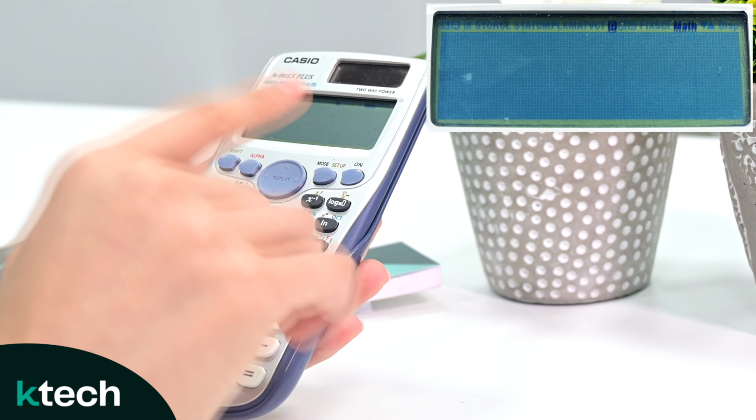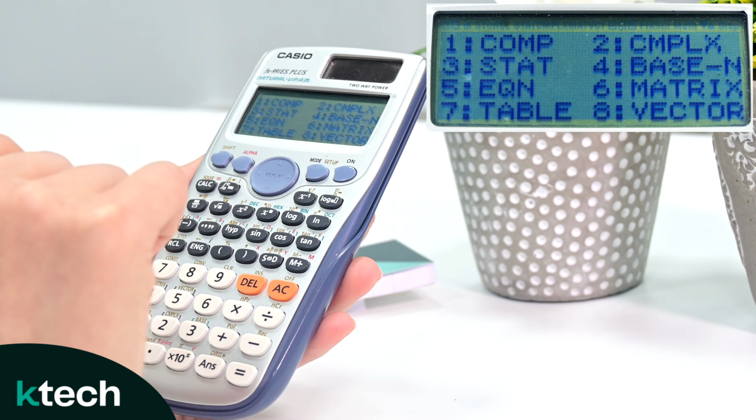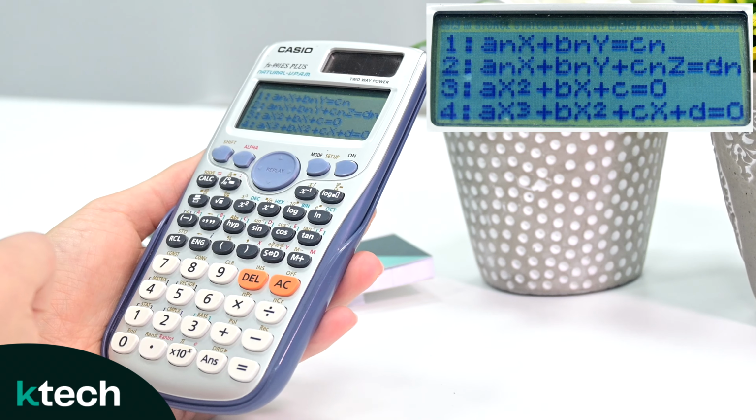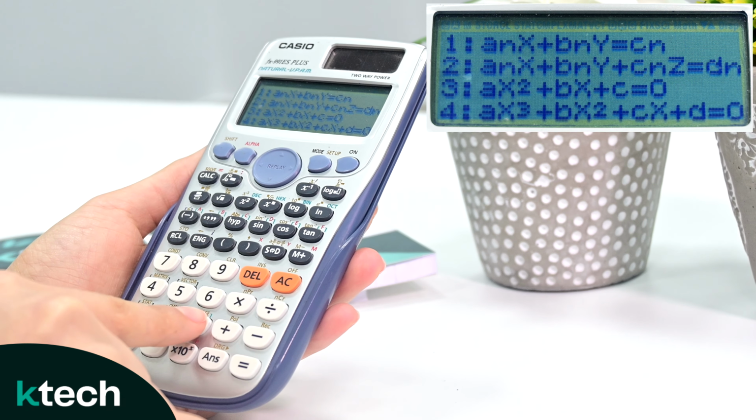Today I'm going to show you how to use the calculator to solve quadratic equations. First, press on the mode button. So many options are there, but we're going to press number 5. So again, so many options, but we have to press on number 3.